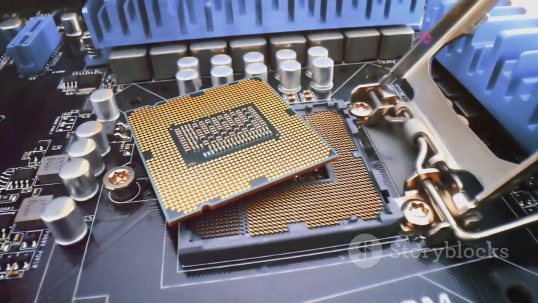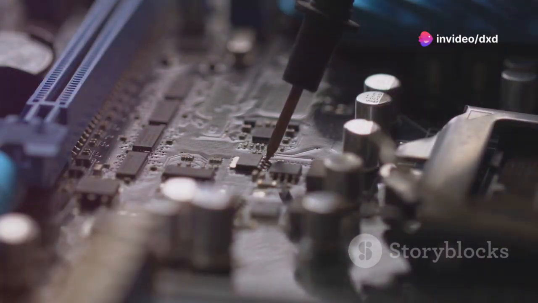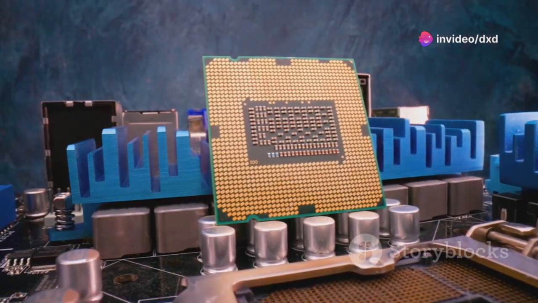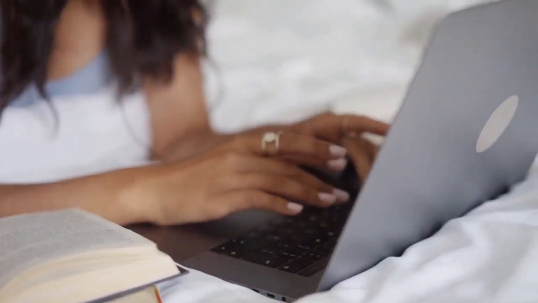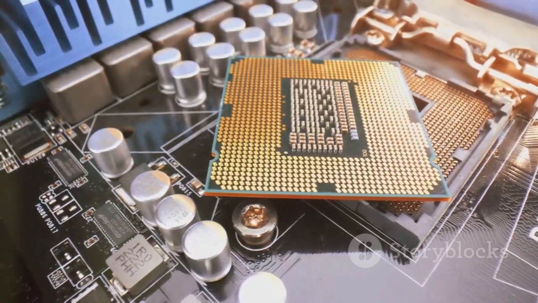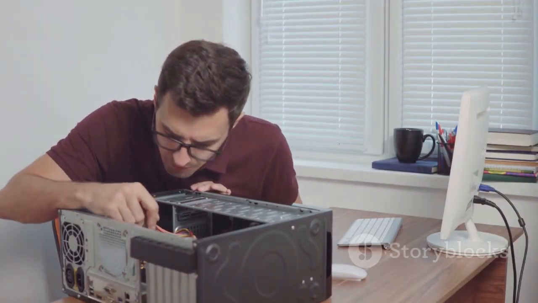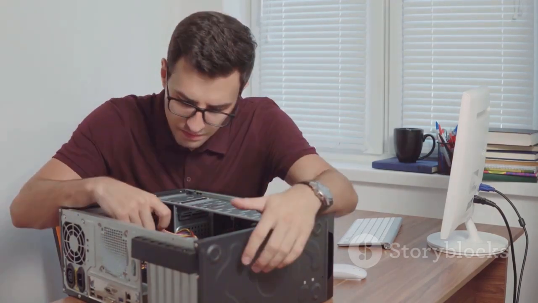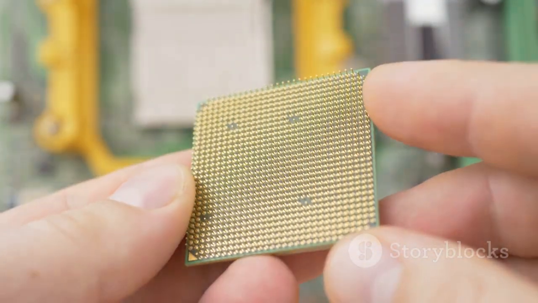Section 11. Keep exploring the world of CPUs. That's it for our crash course on CPUs. We've covered a lot of ground, but there's always more to learn. If you're interested in diving deeper into the world of CPUs, there are tons of resources available online and in libraries. Just remember, the CPU is the brain of your computer. Understanding how it works can help you get the most out of your computing experience. So keep exploring, keep learning, and most importantly, have fun with technology.